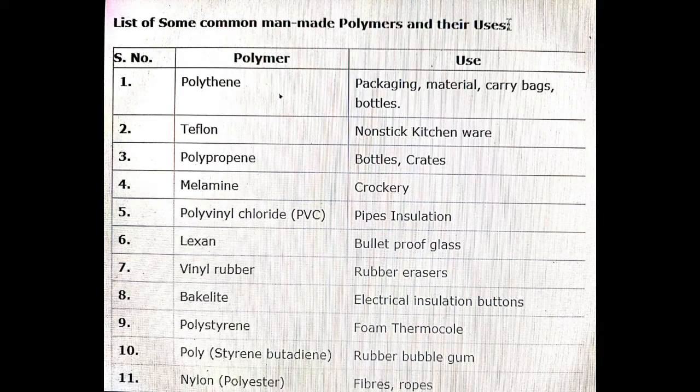Let's take some examples and their uses. Polythene is used for packaging material, carrying bags and bottles. Teflon is used for non-stick kitchenware. Polypropylene is used for making bottles, and melamine for making crockery. Polyvinyl chloride is used for making pipes and insulation. Lexan is used for making bulletproof glass. Vinyl rubber is used for making rubber erasers. Bakelite is used for making electrical insulation buttons.